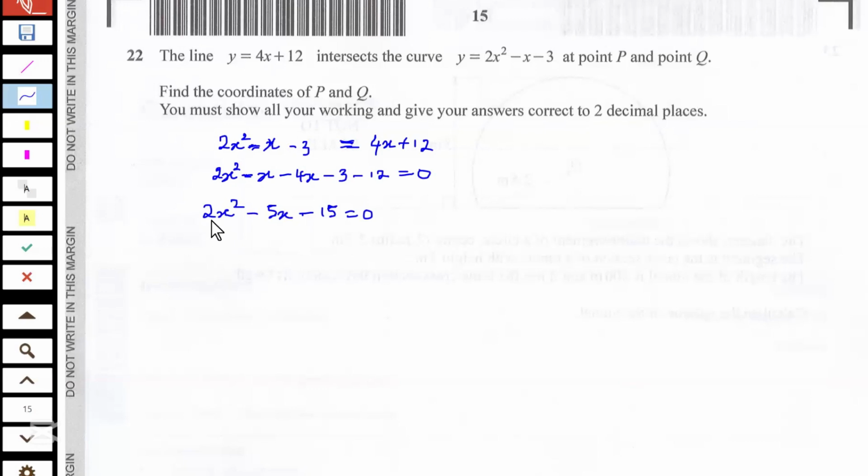But first, let's label the coefficients of x squared, x, and the constant as a, b, and c. Now applying the quadratic formula that says x equal to negative b plus or minus the square root of b squared minus 4ac, over 2a.